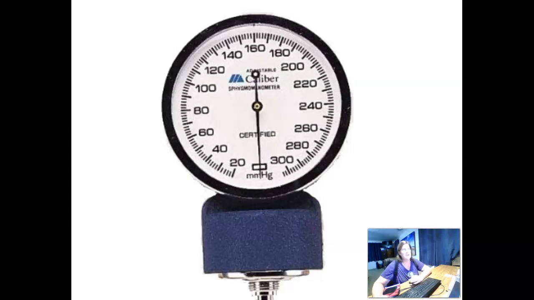You can send these to a company and have them adjusted, but honestly, for what it's going to cost you to package it up, ship it, get it adjusted, and get it sent back to you, you can probably just go buy a new one. So generally, hospitals will just get rid of them when it's no longer considered an accurate reading.